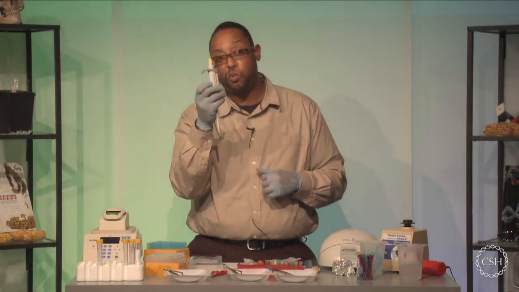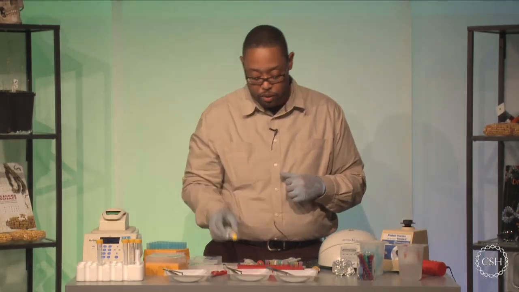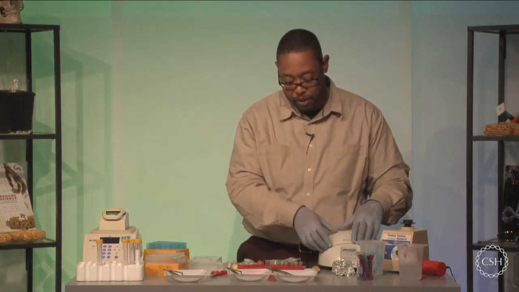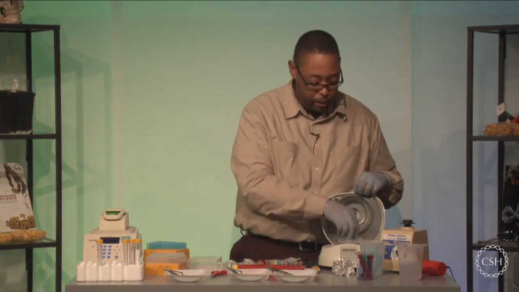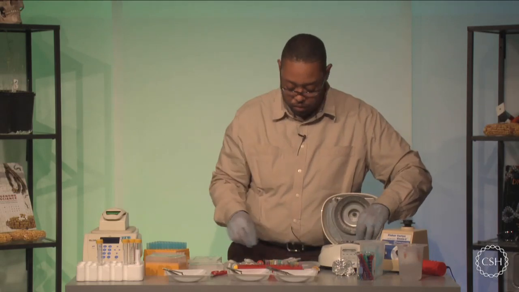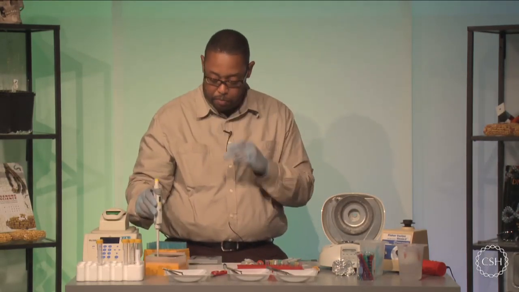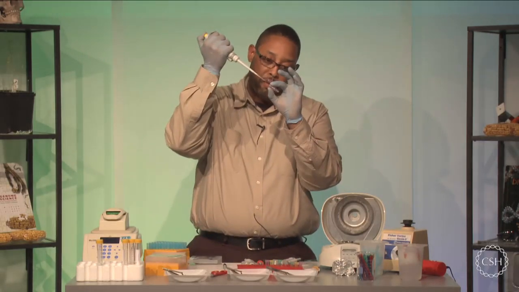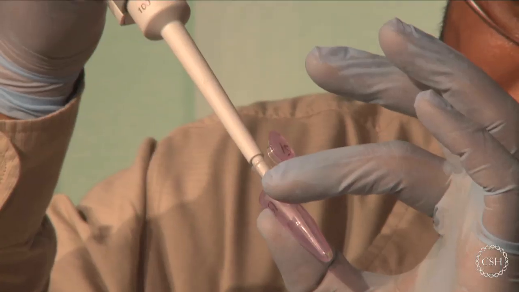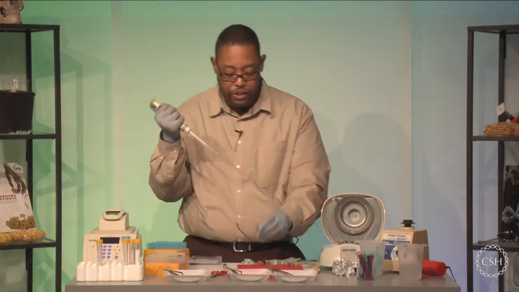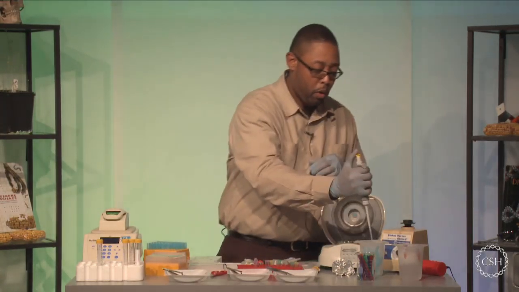At this point, I would like you to switch to a P100, which is going to allow us to get a smaller tip in there and remove the smaller amount of liquid. My pipetter here is still set to 100 microliters, my P100. And I'm just going to remove that tiny amount of liquid that still remains there and then allow this to sit at my bench with the test tube open.